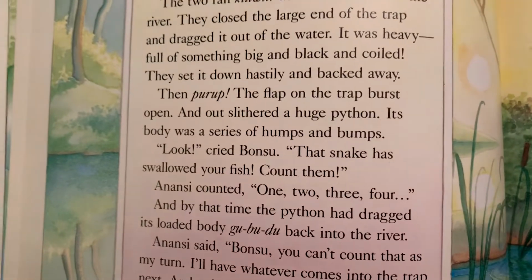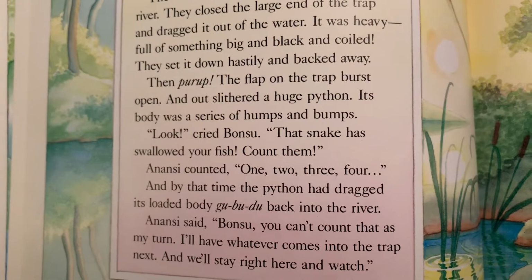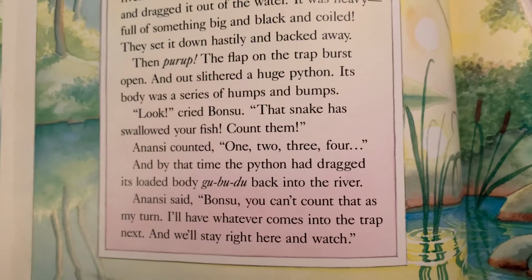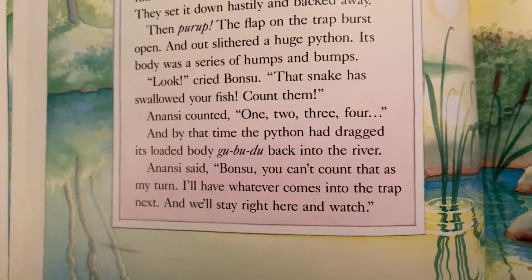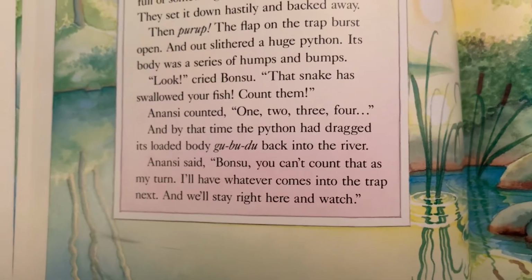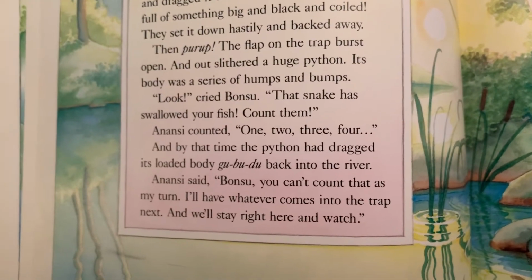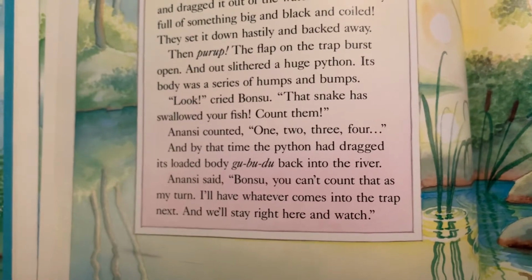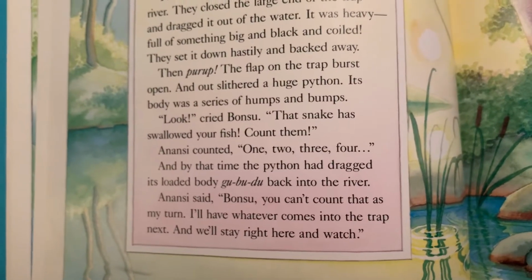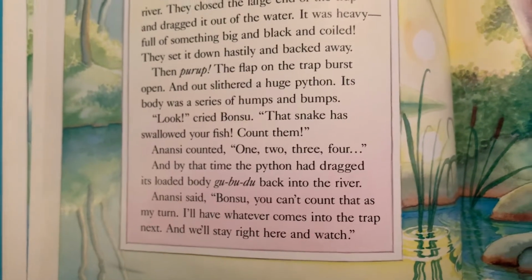Then, brup! The flap on the trap burst open, and out slithered a huge python. Its body was a series of humps and bumps. "Look!" cried Bansu. "That snake has swallowed your fish! Count them!" Anansi counted. 1, 2, 3, 4, and by that time the python had dragged its loaded body, goo-boo-doo, back into the river. Anansi said, "Bansu, you can't count that as my turn. I'll have whatever comes into the trap next, and we'll stay right here and watch."